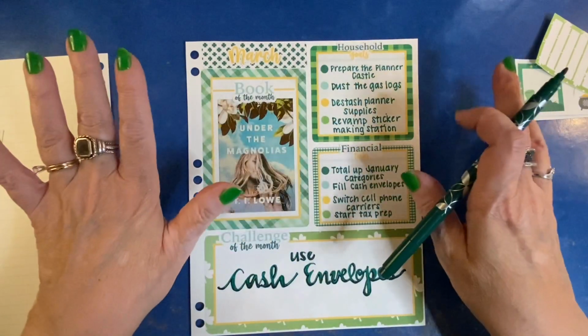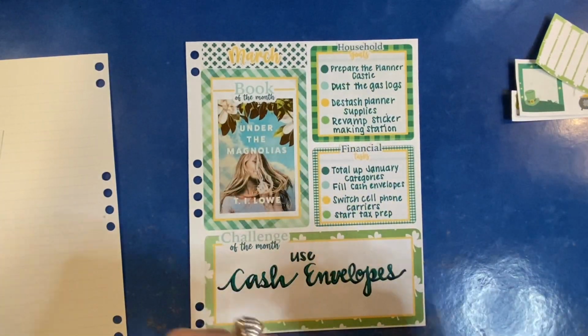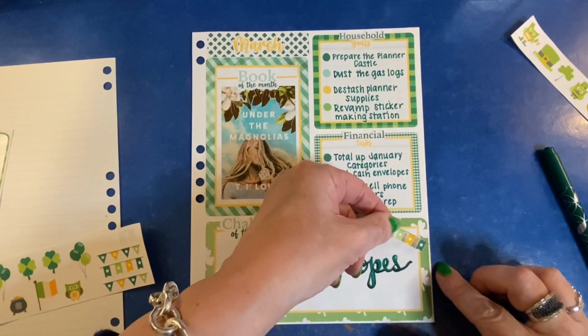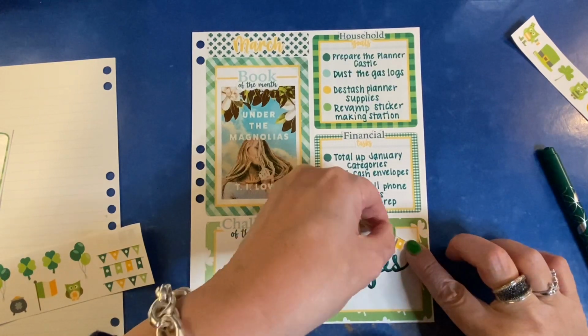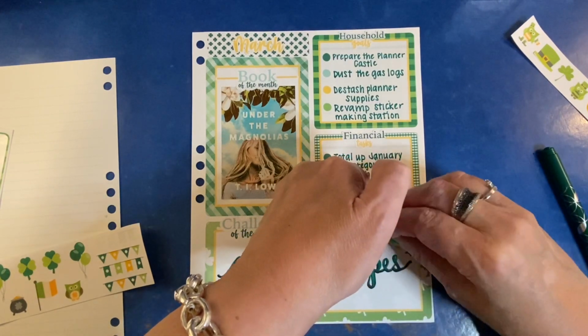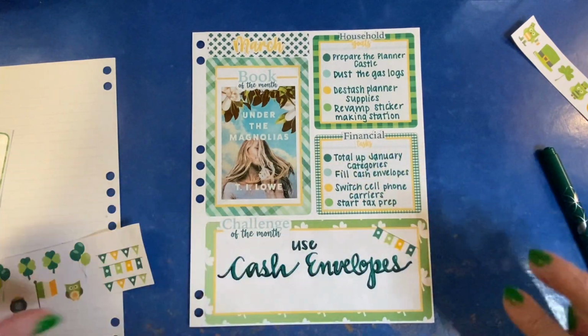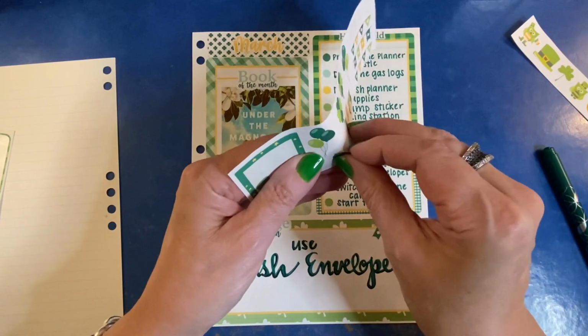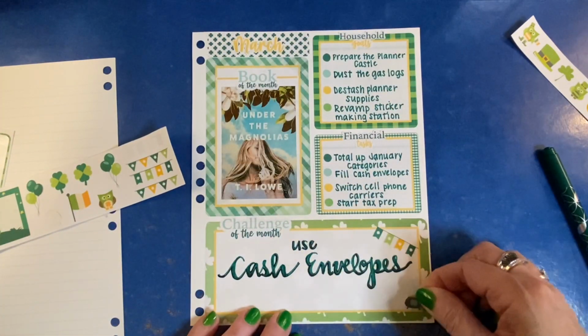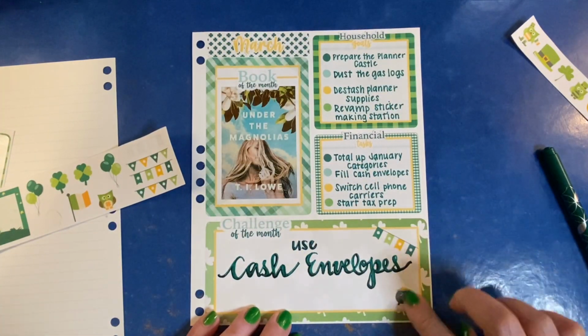And so now I think we can add a bit of deco, don't you think? I'll add a little banner here to using cash envelopes. And I do have a pot of gold sticker, and I think that's perfect for the cash envelopes. So we'll just put that right here.